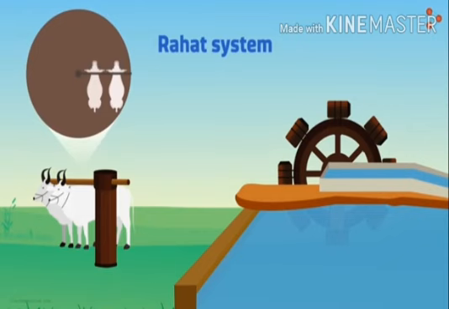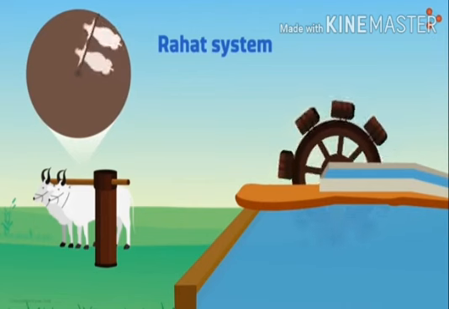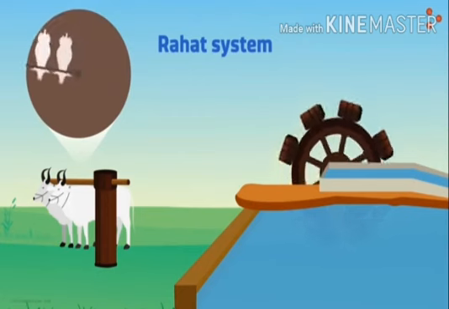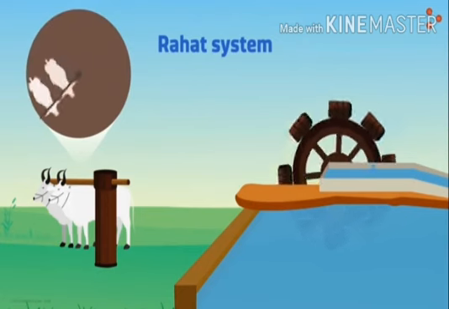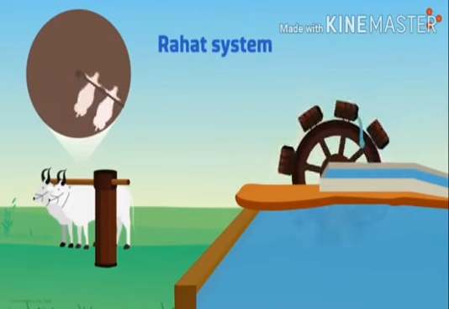When the rod is moved in a circular manner, it rotates the two wheels in turn. The wheel, which is inside the water body, collects water into the buckets and deposits it onto the surface. Canal-like systems then carry the water to different parts of the field.